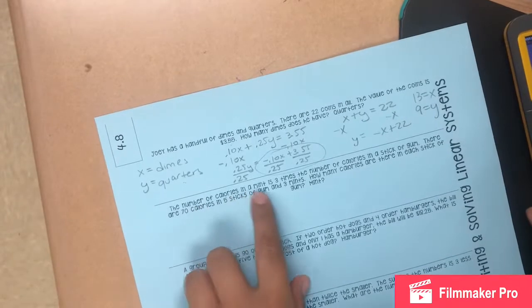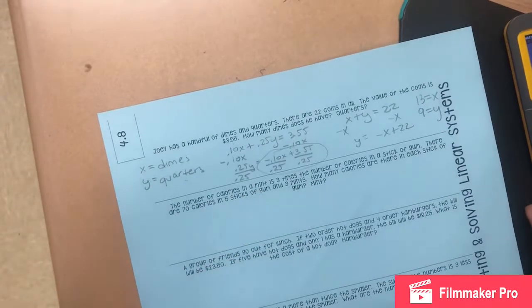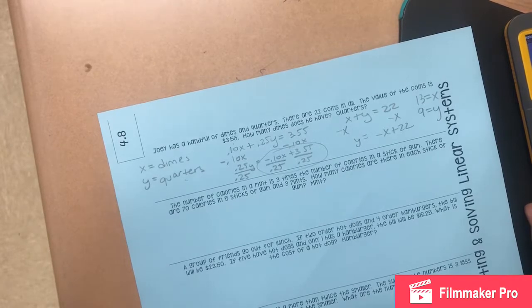Number 2 is taking a problem and reading it, translating it pretty much. So the number of calories in a mint is 3 times the number of calories in a stick of gum. There are 70 calories in 5 sticks of gum and 3 mints. How many calories are there in each stick of gum?